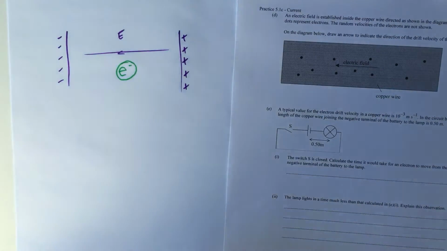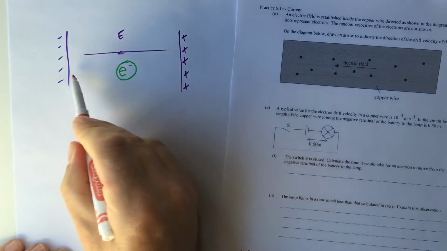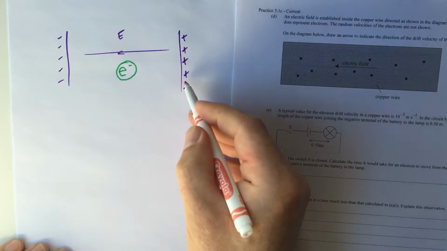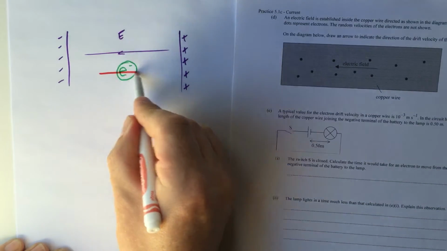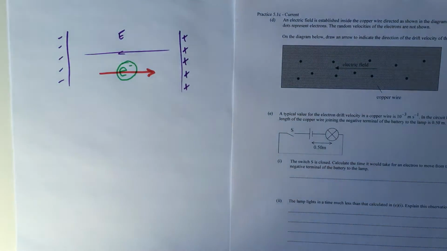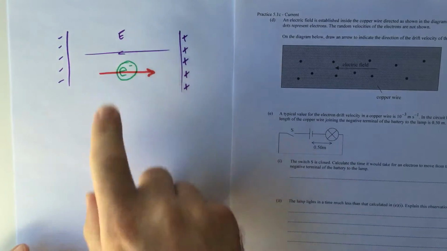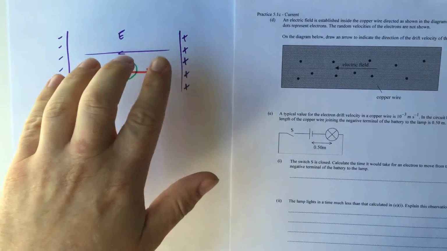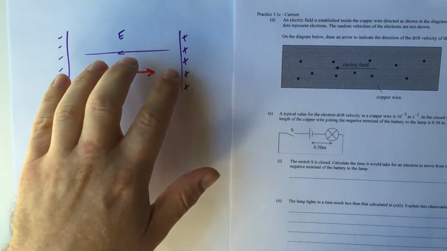Well, our electron, he loathes negative charges. He wants to get away from those, and he would like to head over here to this group of positive charges. So the direction our electron would be pushed is actually the exact opposite of the electric field. And this stems back to Ben Franklin, who said that positive charges are current.